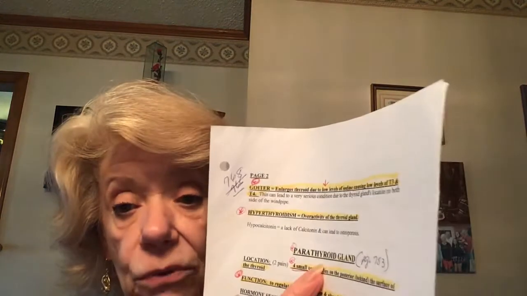All right, page 753, parathyroid gland. Now, you have two pair. They're four small oval bodies on the posterior, or behind, on the back surface of the thyroid gland. So if this is your thyroid gland, butterfly shape, you're going to have one here, and one here, and one here on the back. Parathyroid, now this is a good one to remember. The function is to regulate calcium and phosphorus in the body.